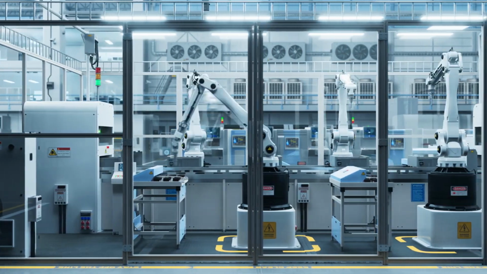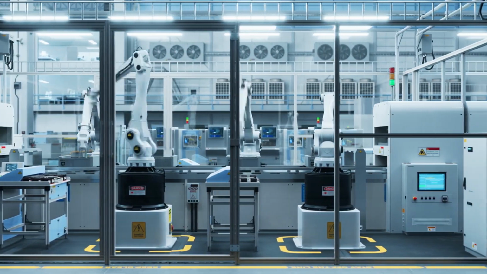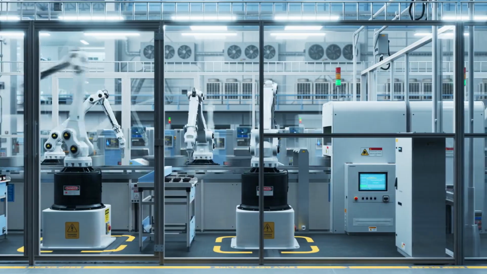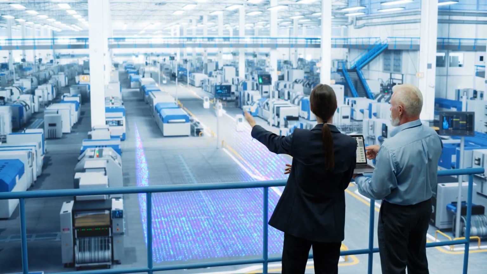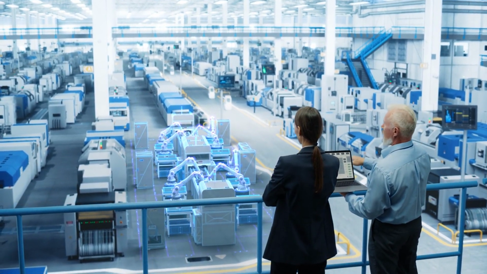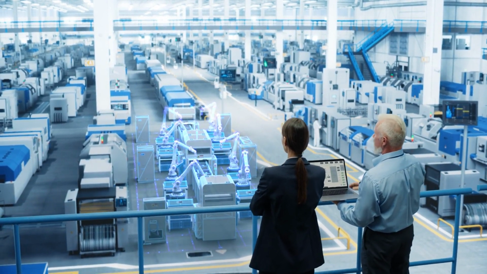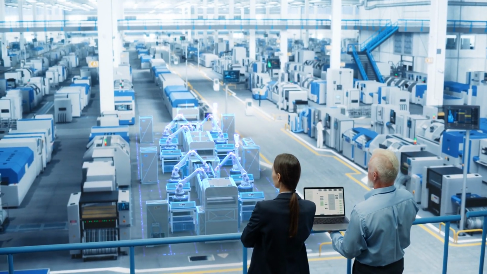Imagine robots that can learn and adjust their behavior based on real-time data, or automated systems that can optimize complex workflows. This technology has the potential to revolutionize manufacturing, logistics, and other industries by providing a more intelligent and efficient way to manage complex operations.